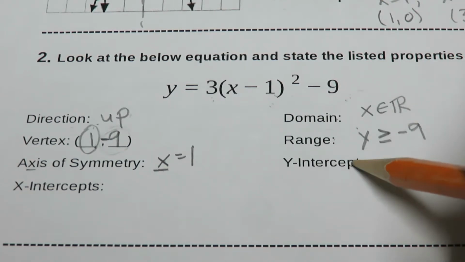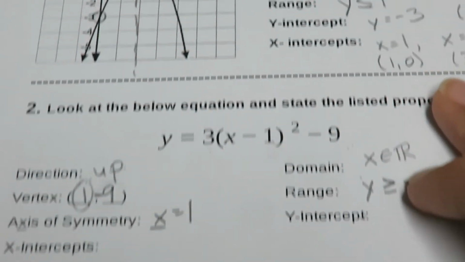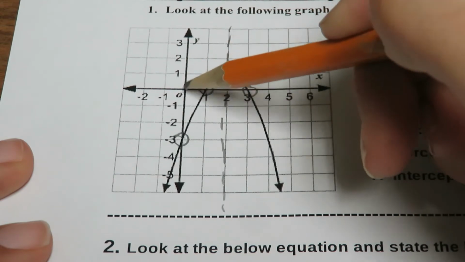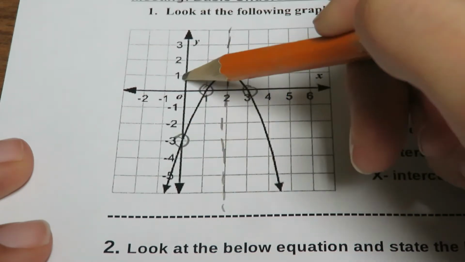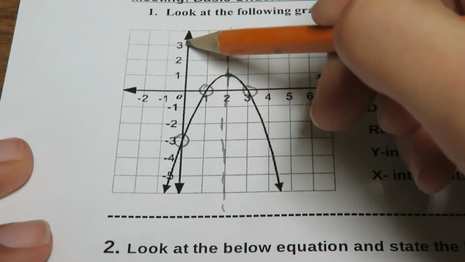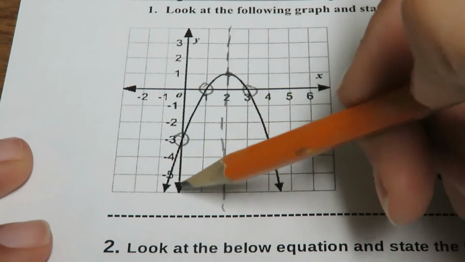To get the y-intercept, remember that's where it crosses the y line, and the only thing we know about points that cross on that y line is that the x is going to be 0. If you look back at the picture, any point that I had on the y line, no matter where I land, if I'm going to write the coordinates, it will be 0 for x. So this is the point 0,3, this is the point 0,2, this is the point 0,1, and so forth.